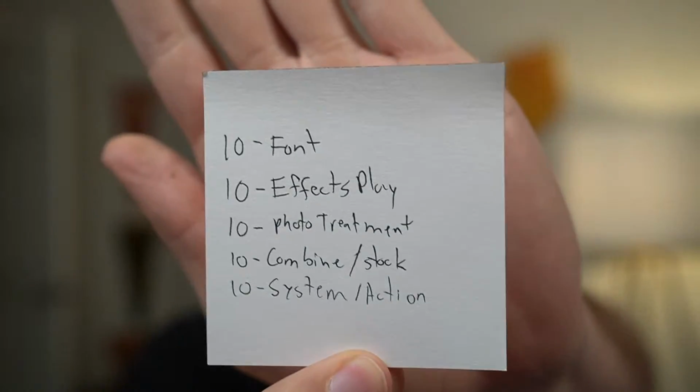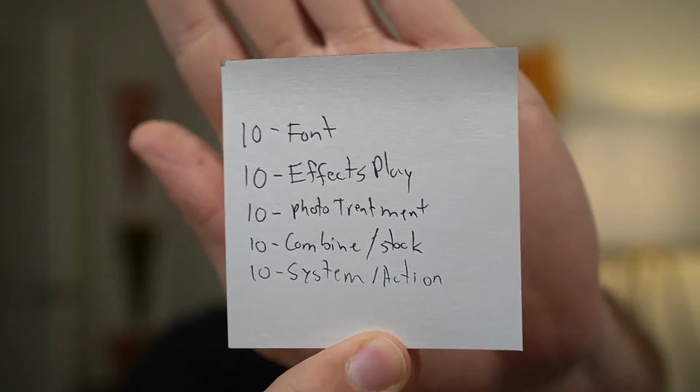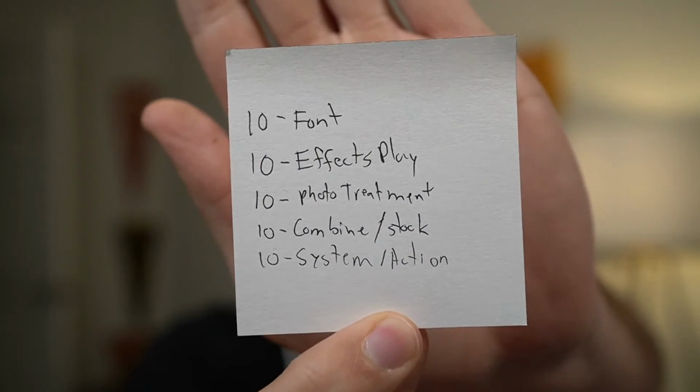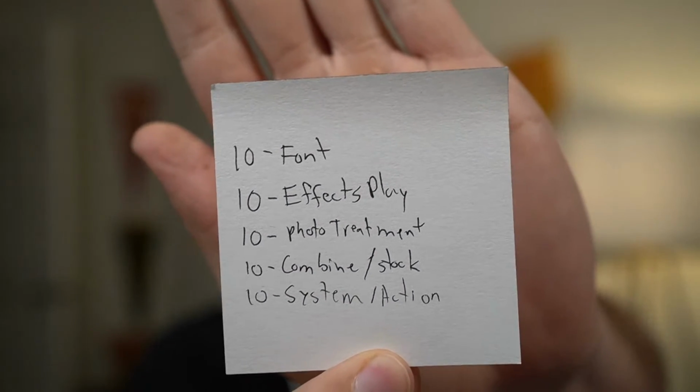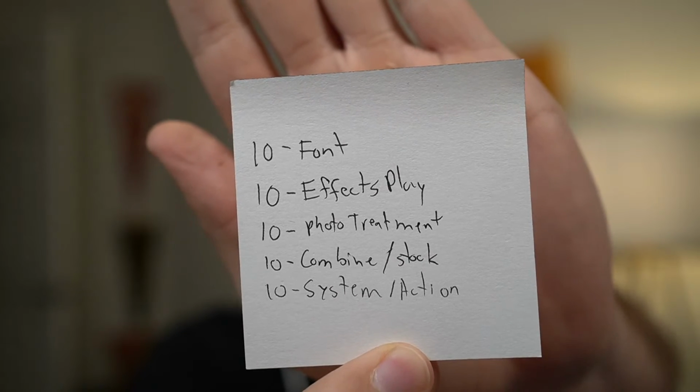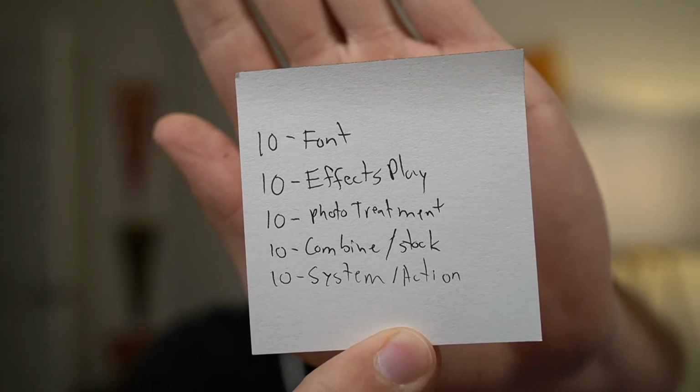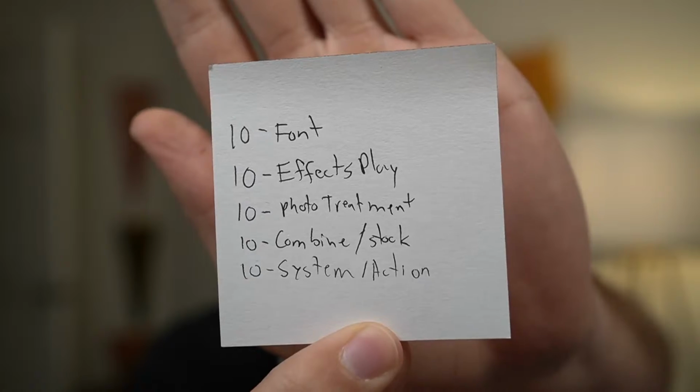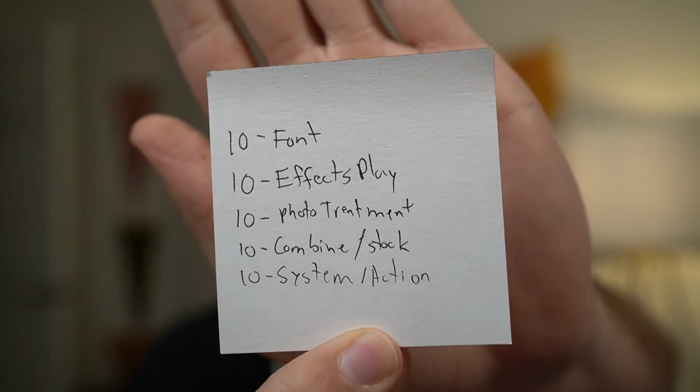So here are my 5 goals. I'll show it to you. We'll pull it way up here. There you go. So for 10 minutes, we are going to look for the perfect font. For 10 minutes, we're going to play around with some effects and see if we can find a good effect that works for us. Then we'll spend 10 minutes doing a photo treatment, 10 minutes combining the photo with the type and stock, and then 10 for creating the system and doing an action in Photoshop. So today we'll be in Adobe Illustrator as well as Adobe Photoshop.